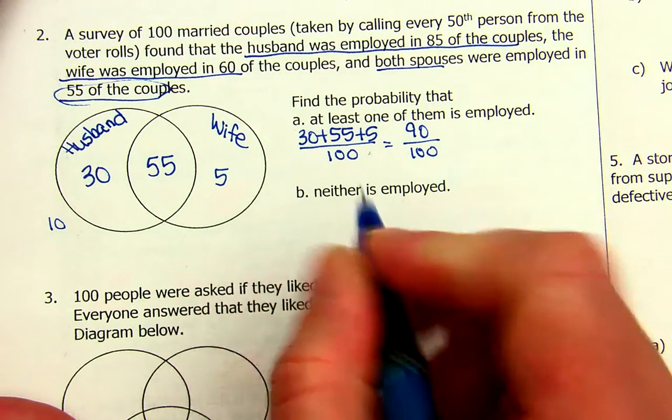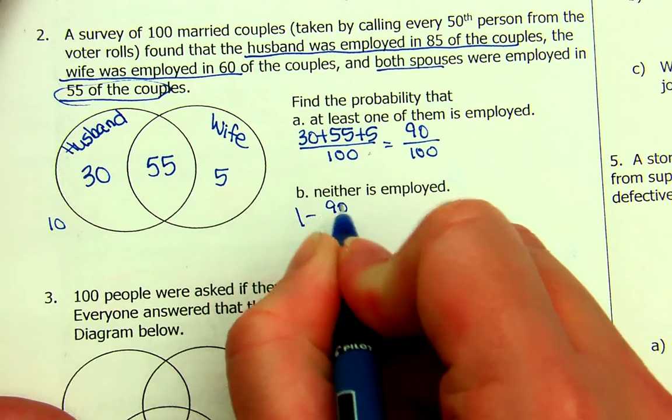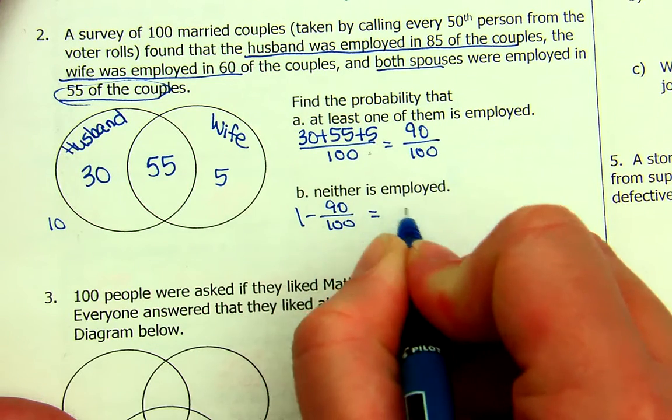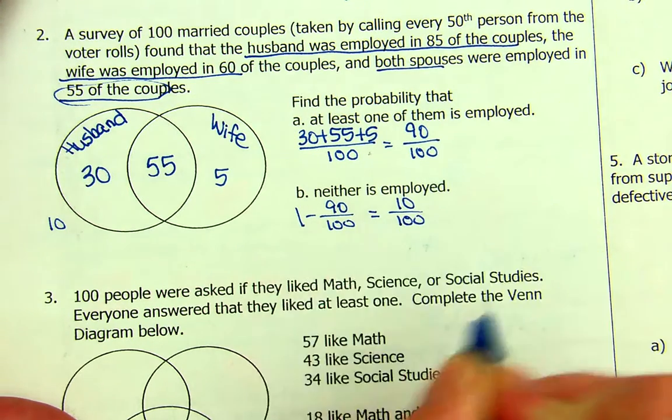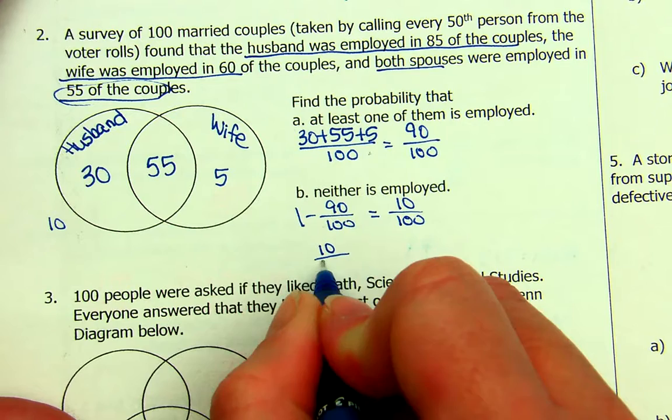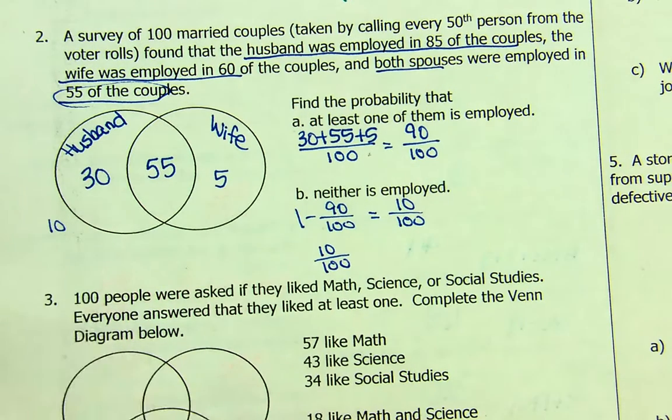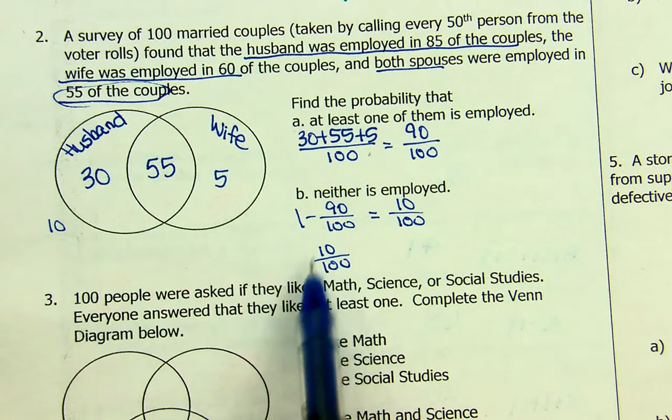So this will be, and you can show this as 1 minus 90 over 100 equals 10 over 100, or you could just say 10 over 100 because that's what's out here. If you write it out here, then you can just do this. But if you don't, you need to show how you got it.